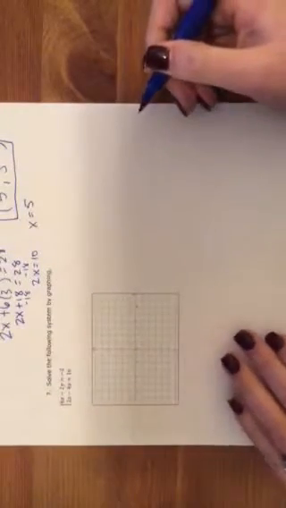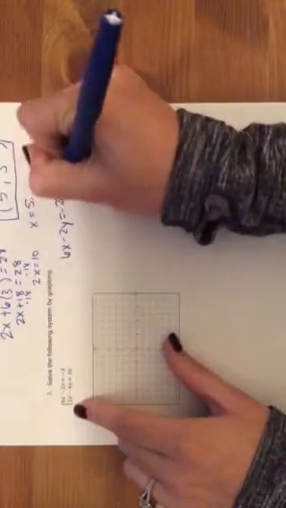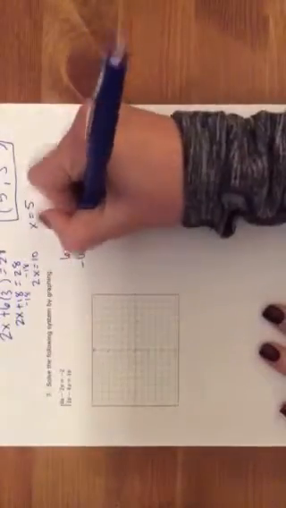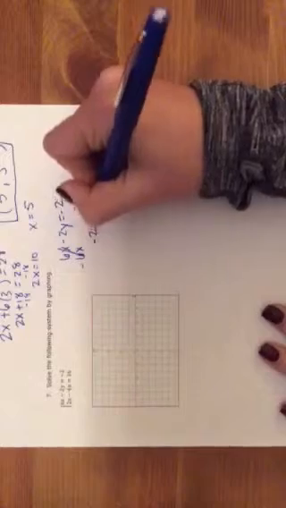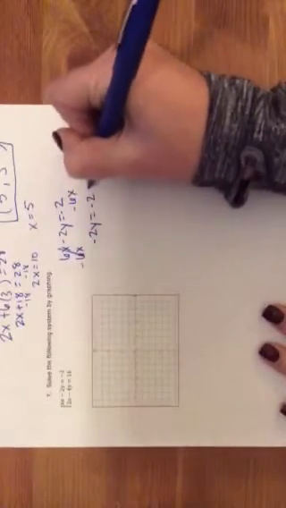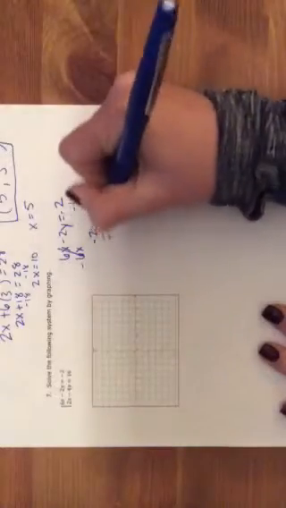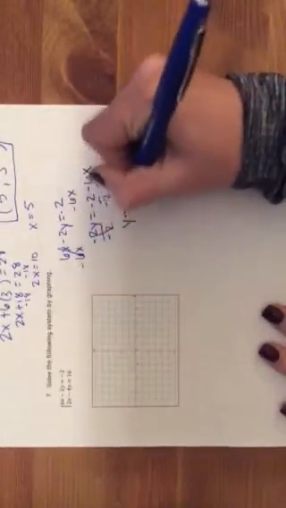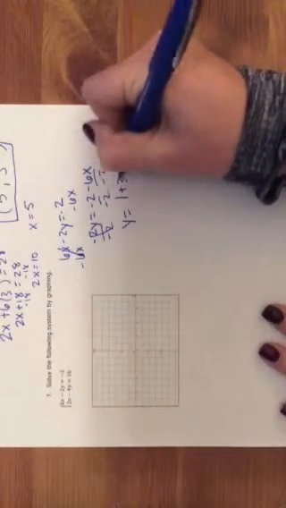Remember, we cannot graph unless it is in y equals form. So let's take the first one, 6x minus 2y equals negative 2. First thing we have to do is move the x. So I'm going to subtract 6x. That leaves me with negative 2y equals negative 2 minus 6x. Divide everything by negative 2. This leaves me with y equals positive 1 plus 3x.